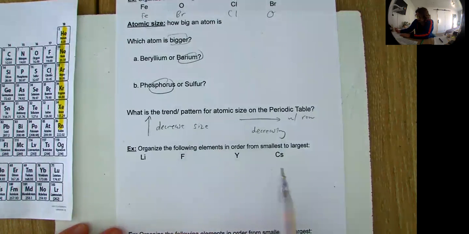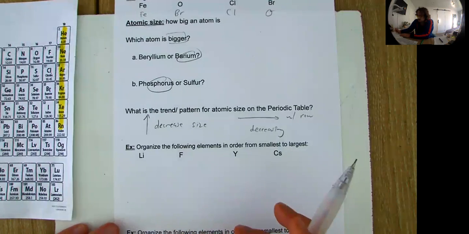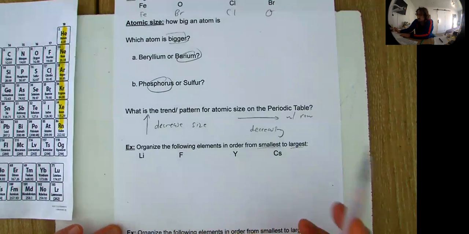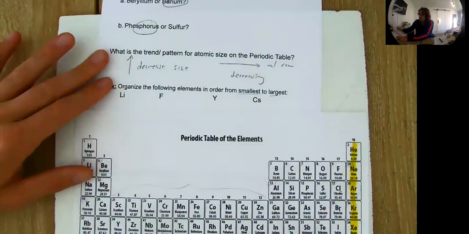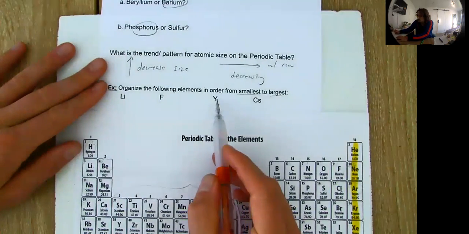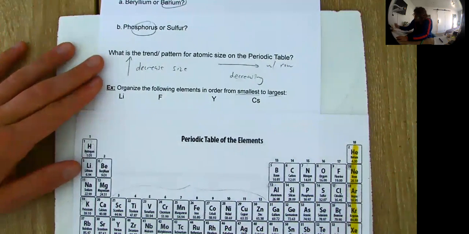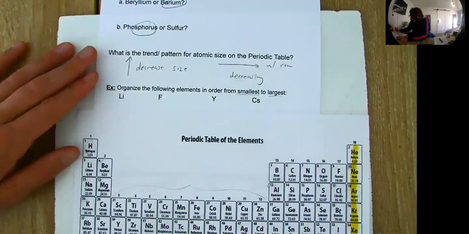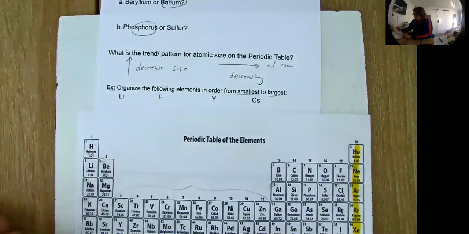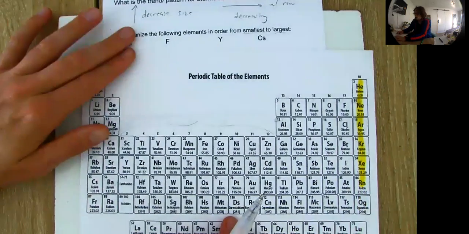So that's that. Okay, we're going to organize the following elements in order from smallest to largest. So we're going from smallest to largest this time. Let's analyze the elements we got: lithium, fluorine, Y for yttrium, and Cs for cesium. Where is Cs? I don't know where that one is. I blanked on that one. There it is. Way down here. Okay, so let's find them.